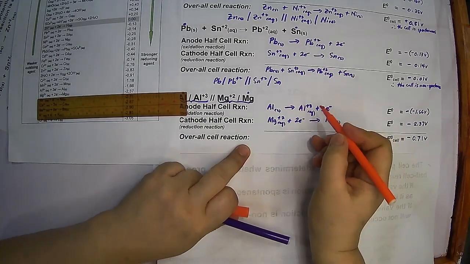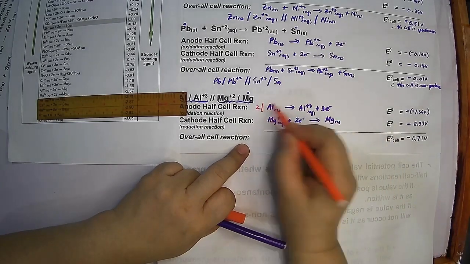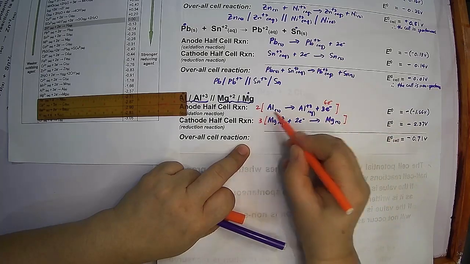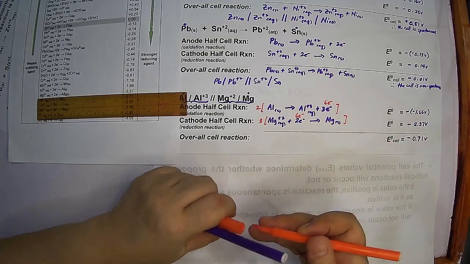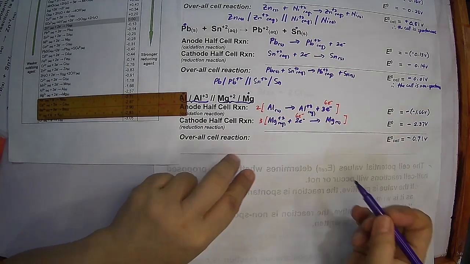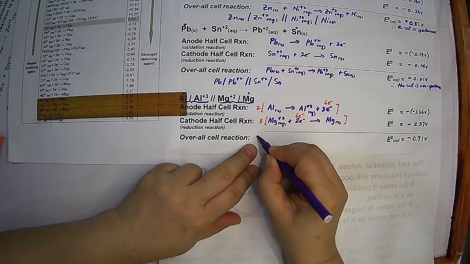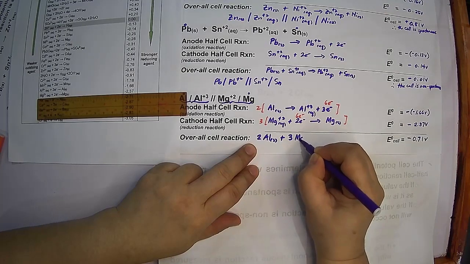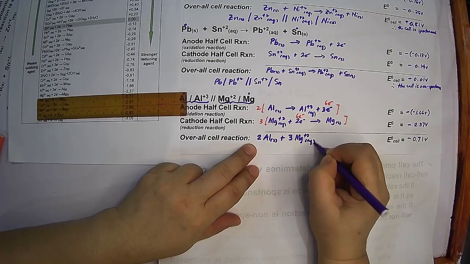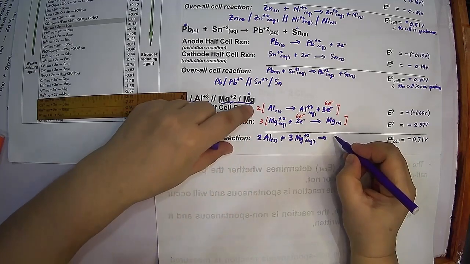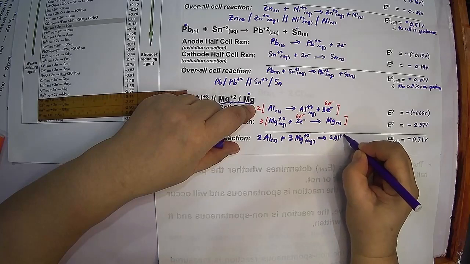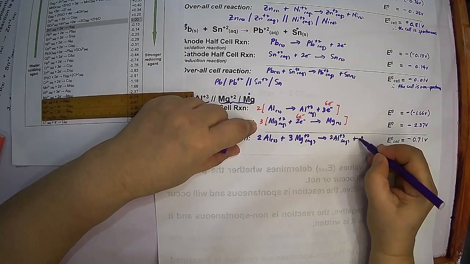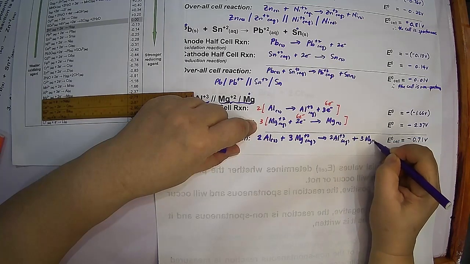So we have to multiply the first reaction by 2 to make this 6 electrons and this by 3, to make the electrons lost equal to the electrons gained. So the overall cell reaction is 2 aluminum solid plus 3 magnesium ion in aqueous solution giving 2 aluminum ion positive 3 in aqueous solution and 3 magnesium solid.